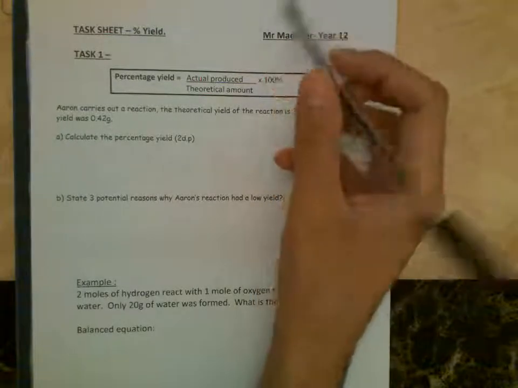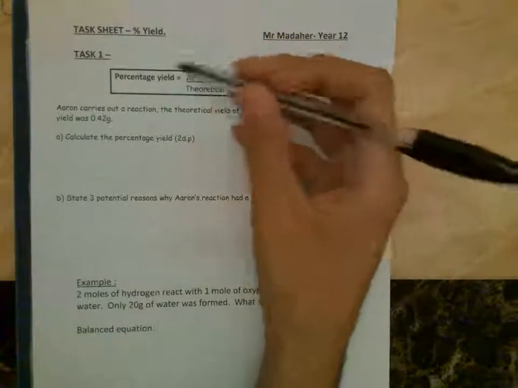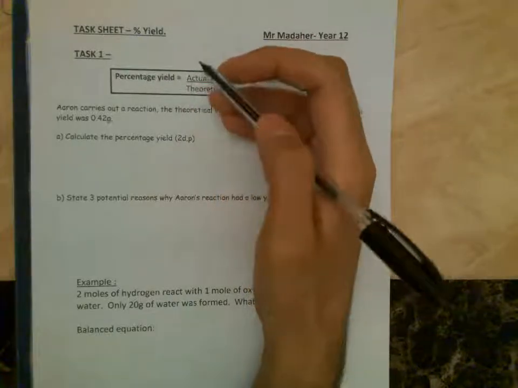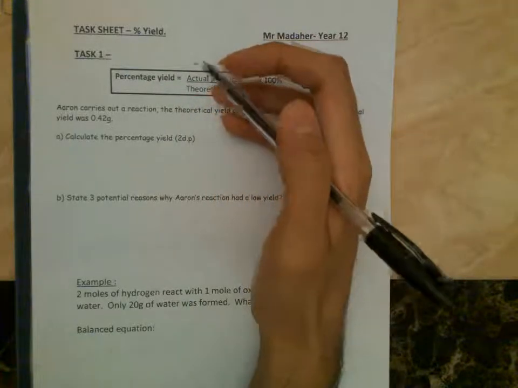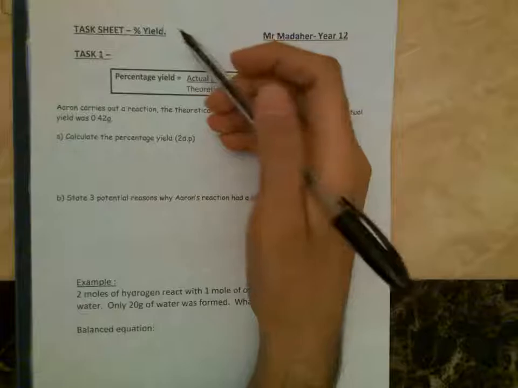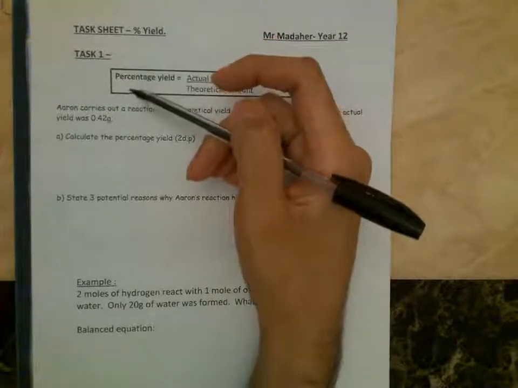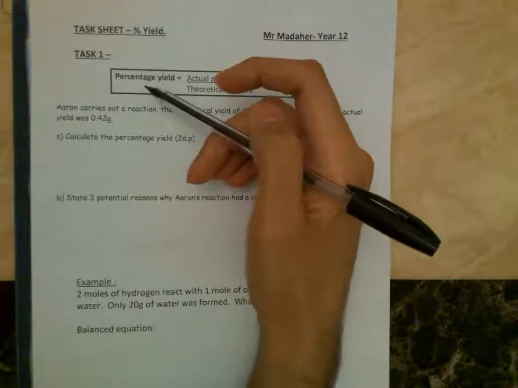Now percentage yield is dependent on many things. In general, in wider chemistry, you can get a relatively high percentage yield if you are very well versed in the practical aspects of chemistry. But a low yield is also very easy to get if you make a few mistakes.